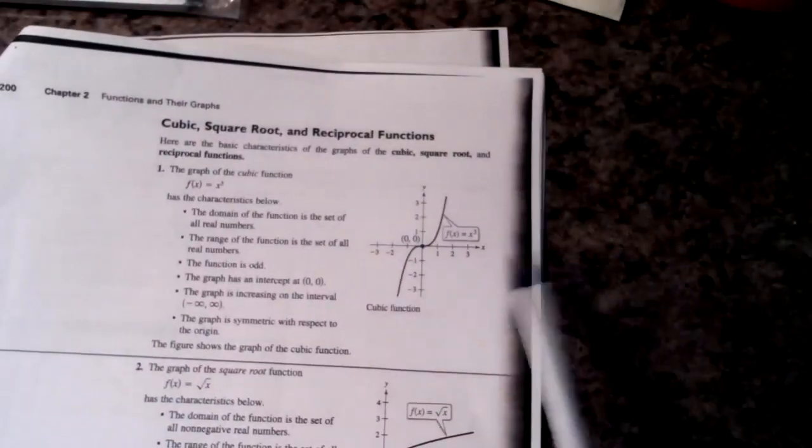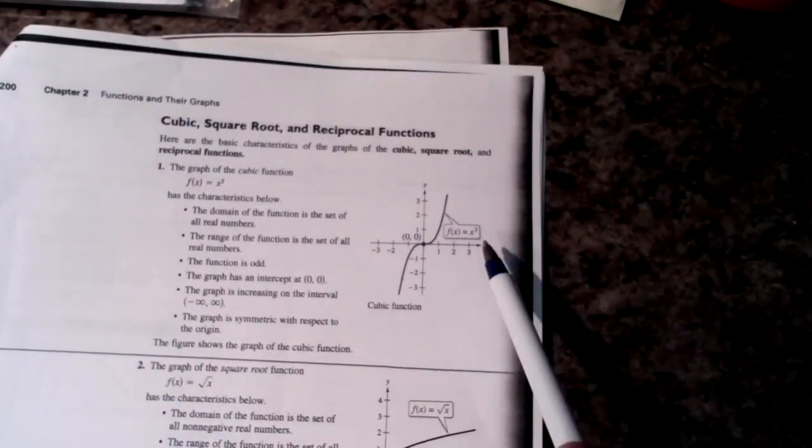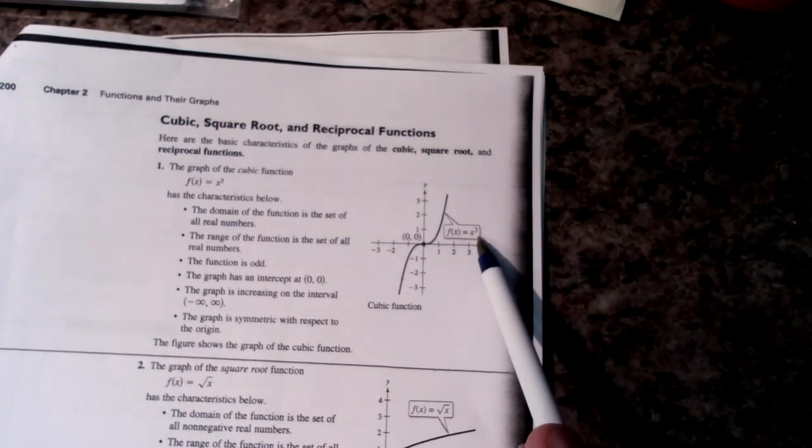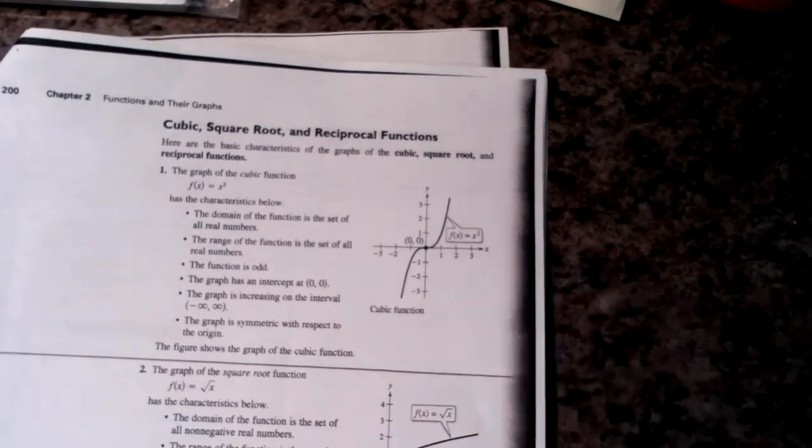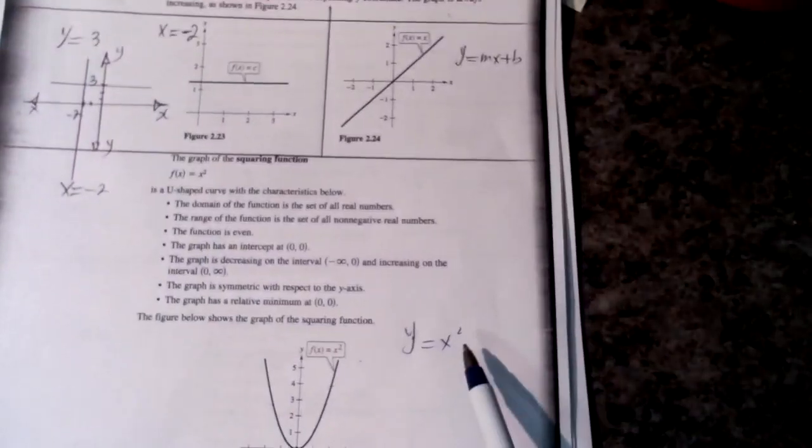So this is one of the graphs that we use very often, and then we do translations on this. Then there is the graph of y equals x cubed. This is an odd function because the power of x is odd, versus the other one, which is an even function. For even functions, the power of x is 2.